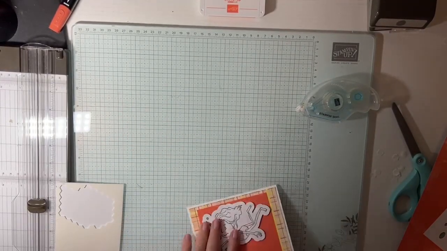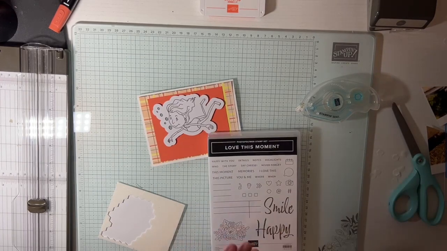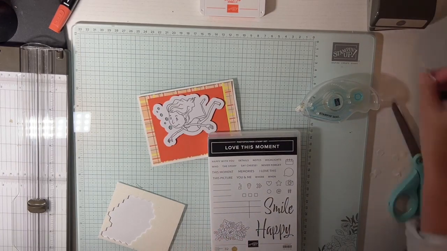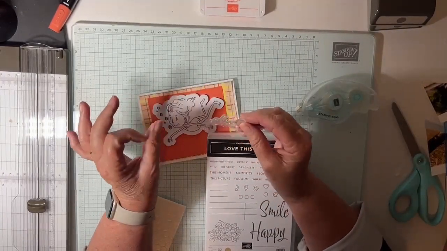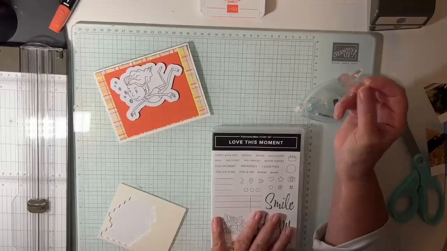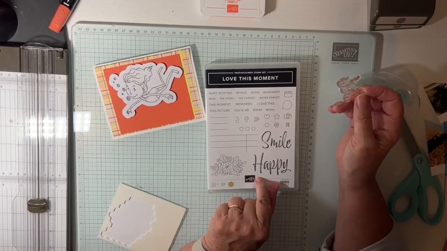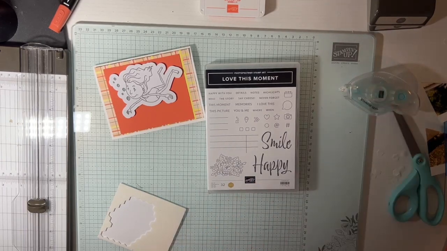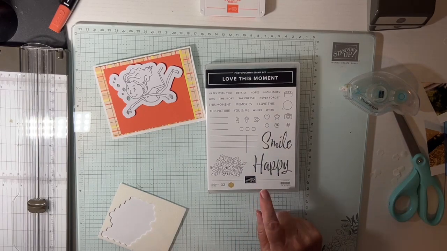And of course, I've lost my stamp. You know I would. I'm supposed to be using the Smile stamp from, oh, here she is. It was over there. I lose these all the time. So this is from Love This Moment, which if you're a scrapbooker, this is a great stamp set. And I don't know if it's retiring. I should, but I don't. So we'll have to check because it's a really good scrapbooky one.